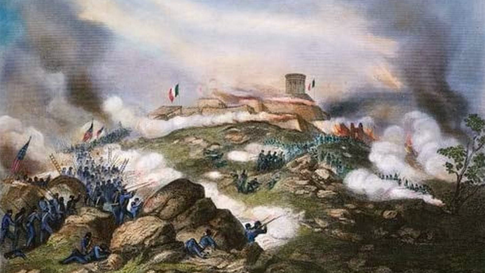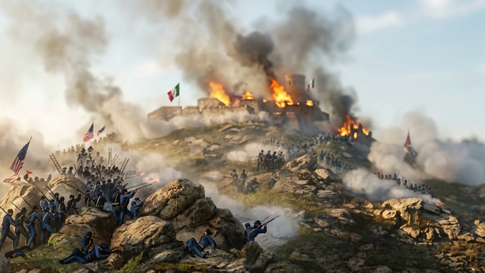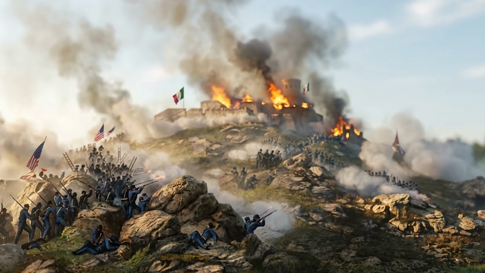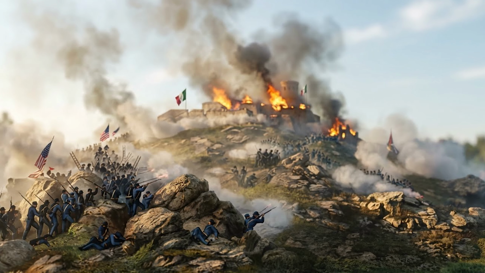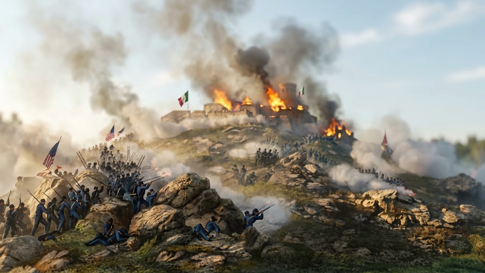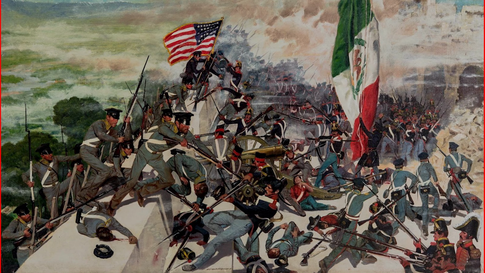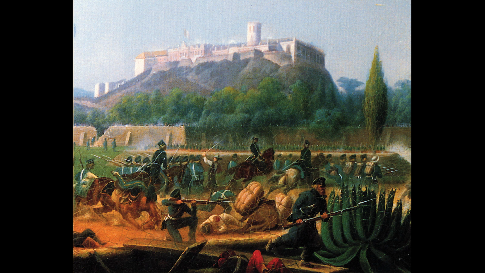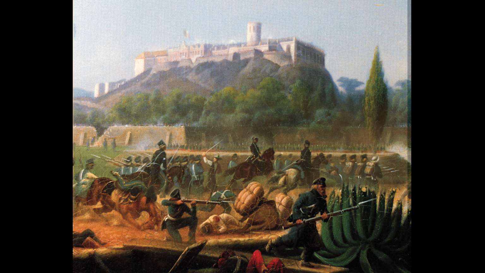This is Chapultepec Castle, a fortress atop a steep hill guarding Mexico City, September 1847. After victories in August brought American forces to the capital's gates, and after a costly battle at Molino del Rey on September 8th, Chapultepec remains the last major obstacle. On September 13th, you're seeing American soldiers scaling the rocky slopes under heavy fire. General Gideon Pillow's troops clamber up the steep approach as Mexican defenders fire down from the castle walls.